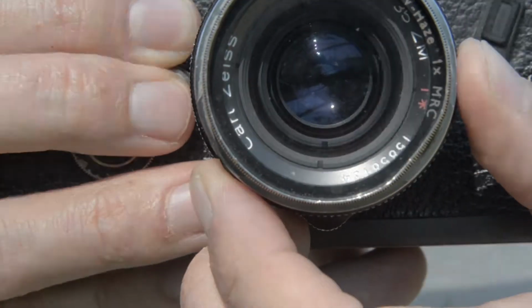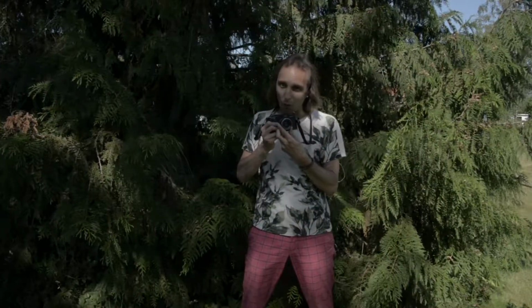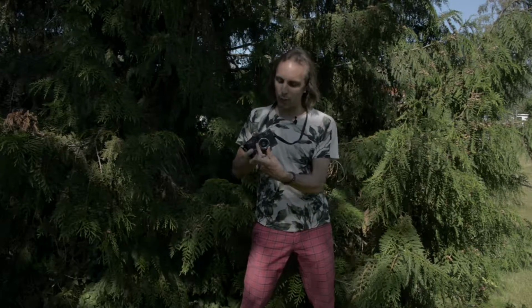So obviously, the bigger my hole is going to be, the more light is going to be getting into the camera, and the smaller the hole, the less light is going to be getting into the camera. And so how does that affect our image? So basically what happens is when we open up the aperture, we're going to get less depth of field.